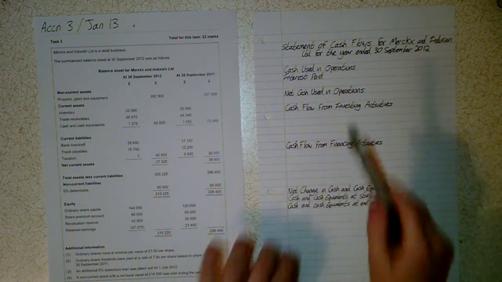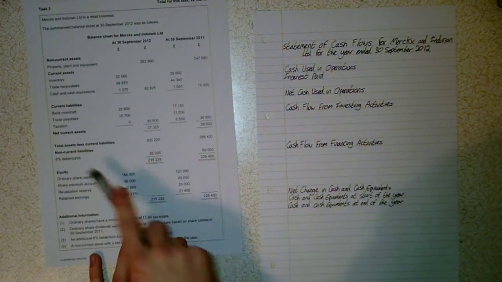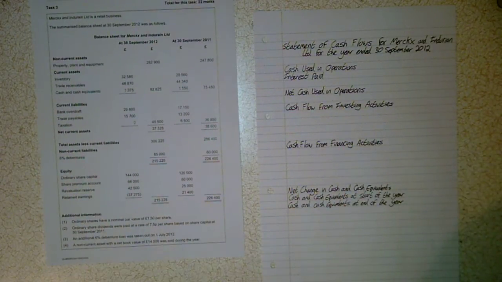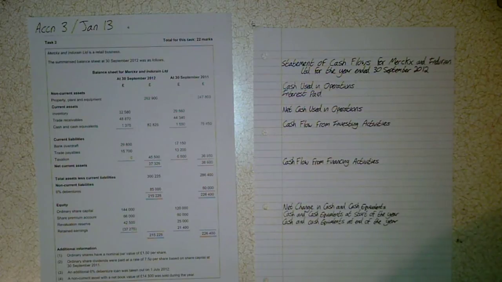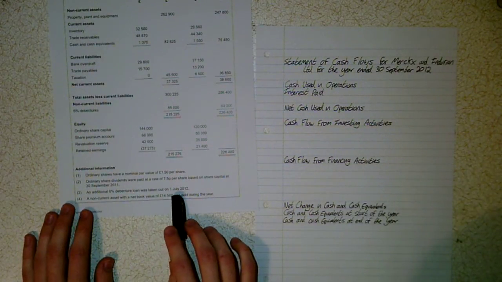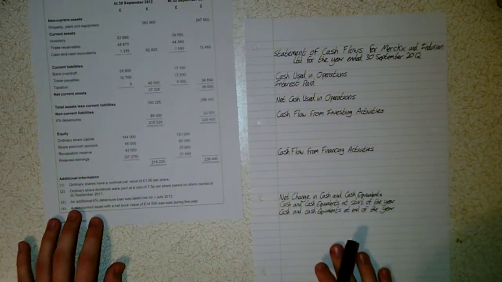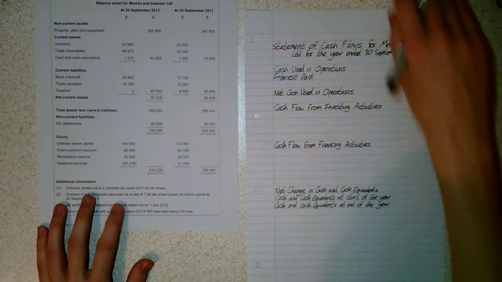So I've already put in interest paid, and we know there's interest in this cash flow statement essentially because we have a debenture, and obviously you pay interest on a debenture. A debenture is an interest only loan. So we're going to have to do a little bit of work for this, because there's additional information about this. An additional 6% debenture loan was taken out on the 1st of July 2012, so that's mid-accounting period, so it's not going to be straightforward.